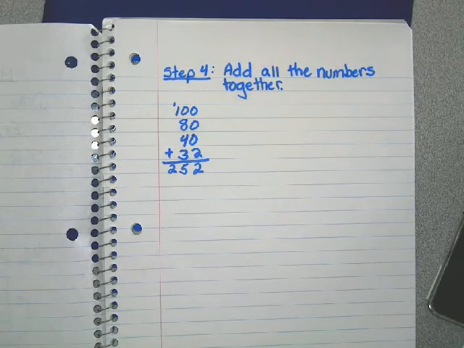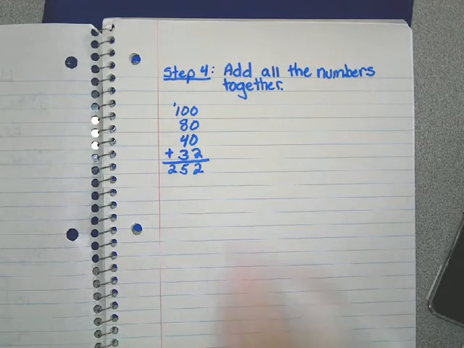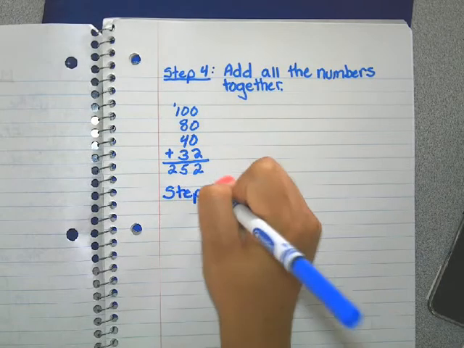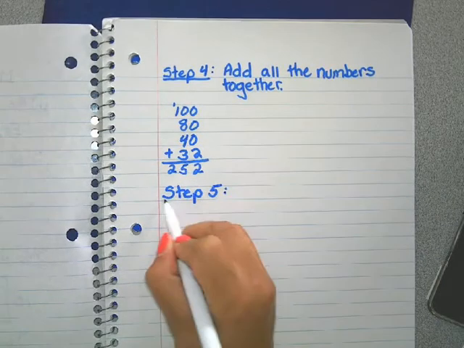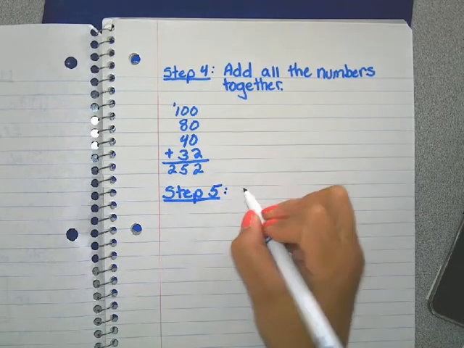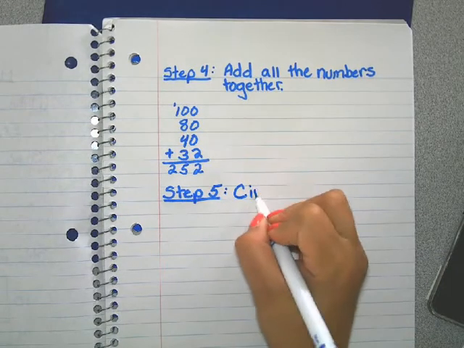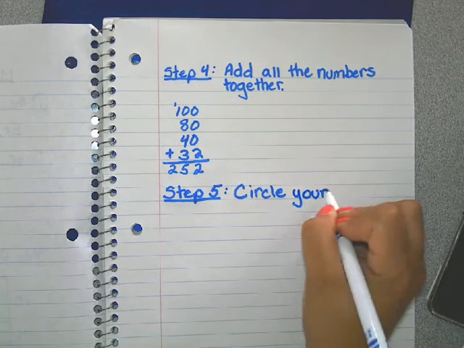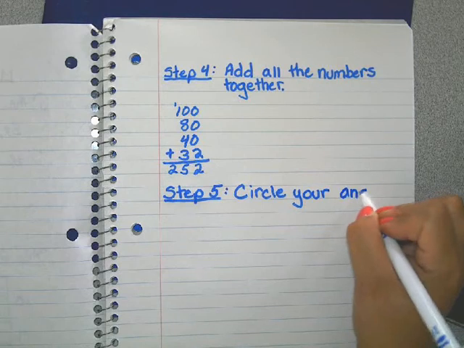Okay, we have one last step. I don't know if anybody knows it. Holy cow, how did you know that? Did your sister tell you? Did you have to do it last year? Yes. Step 5. Who was your teacher, Allison?